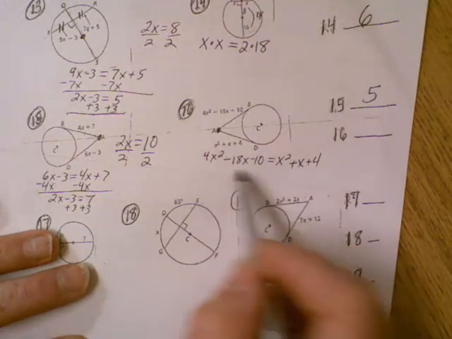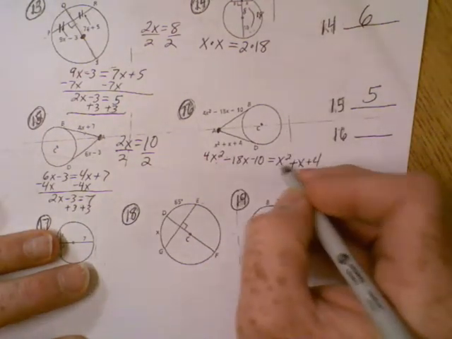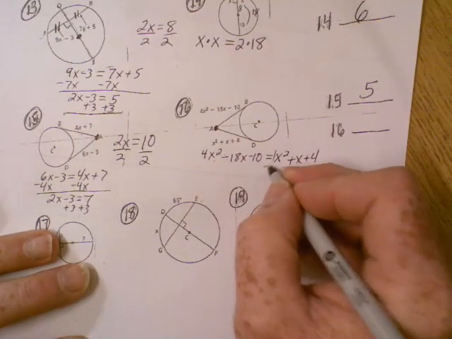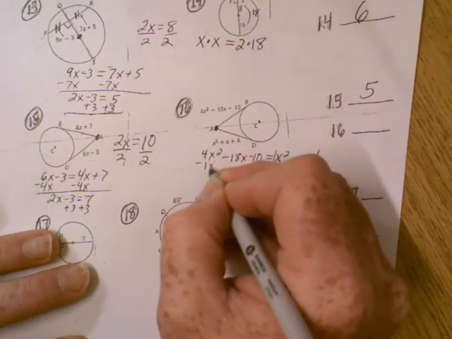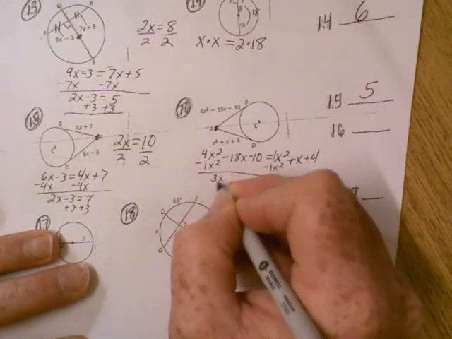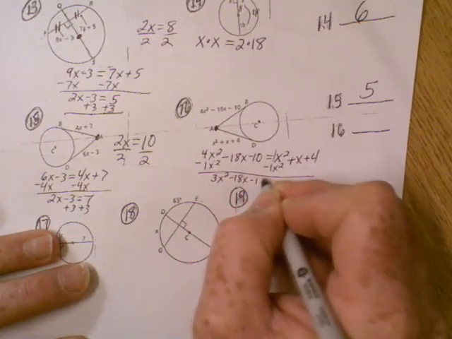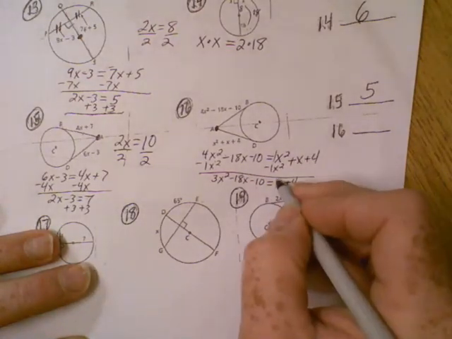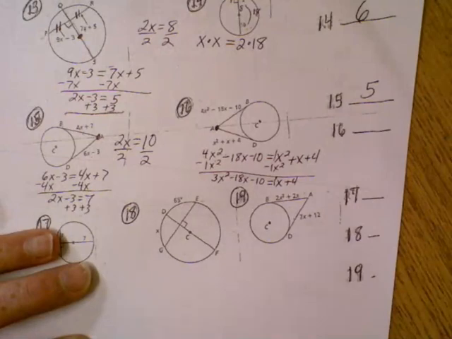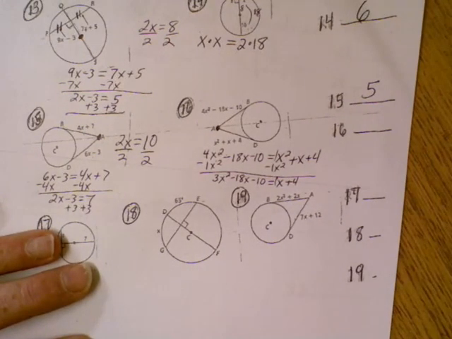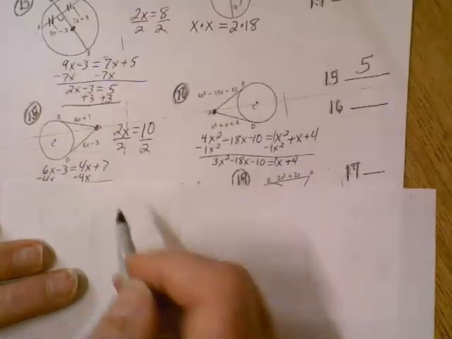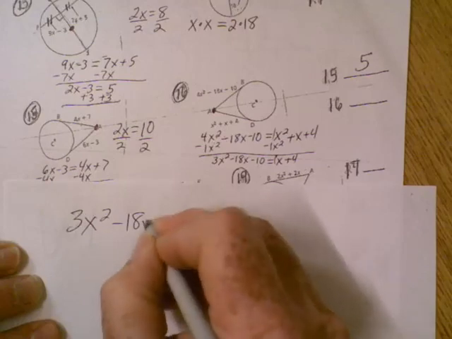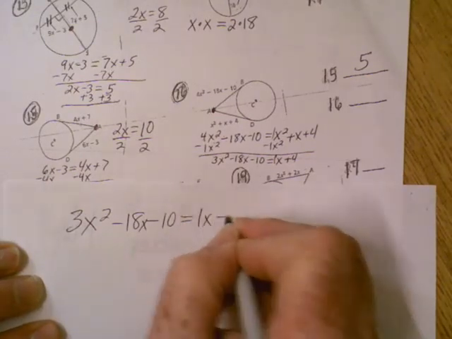I'm going to move everything to one side because I have an x squared term and an x term. So that means subtracting 1x squared on both sides. We end up with 3x squared minus 18x minus 10 equals x plus 4. Do the same thing with the 1x. I'm running out of space, so I'm going to grab another sheet of paper. So I got 3x squared minus 18x minus 10 equals 1x plus 4.